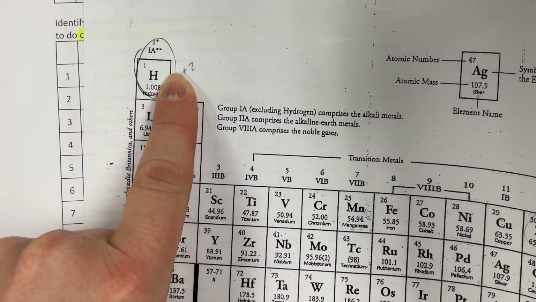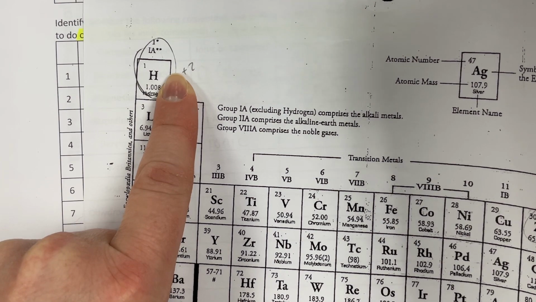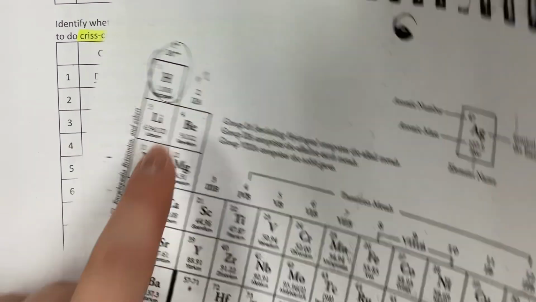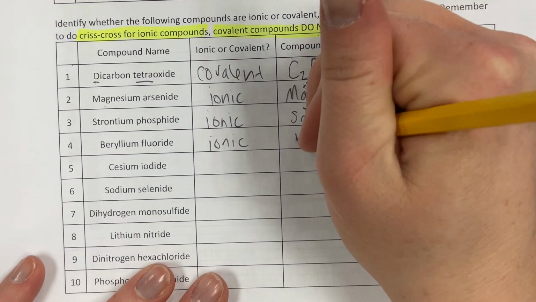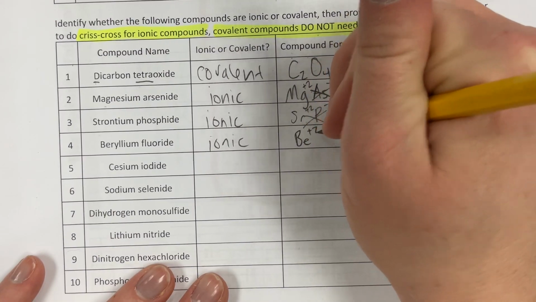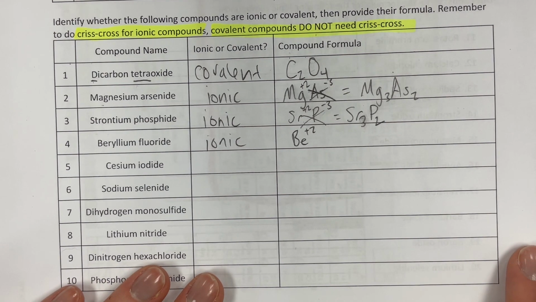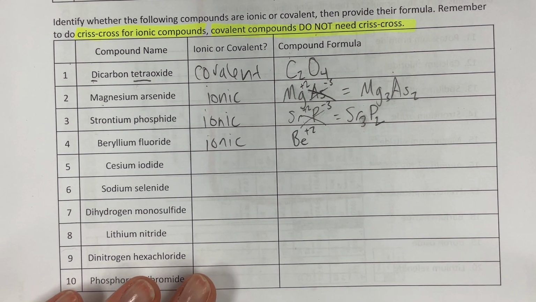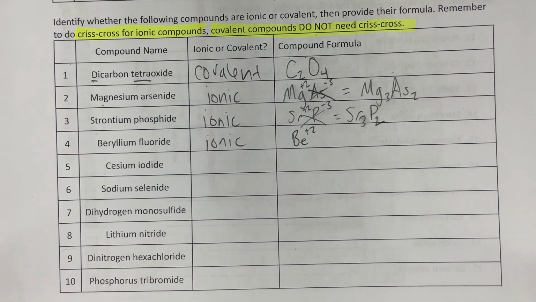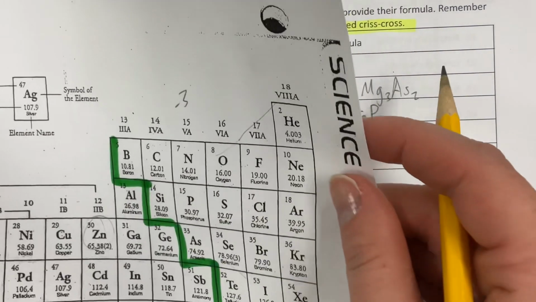That means it has 2 valence electrons it's trying to give away. Okay, so since it has 2 valence electrons it's trying to give away, we're going to put Be and we're going to put a +2 there. Okay, now fluoride is referring to fluorine, right? Fluorine is F on the periodic table.